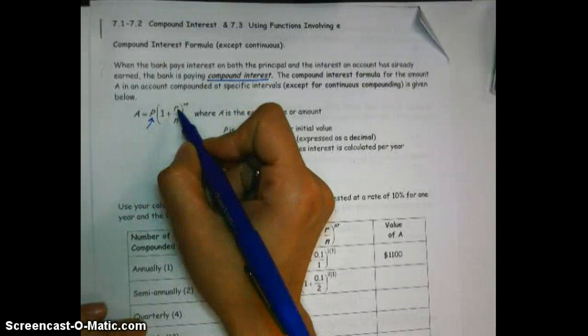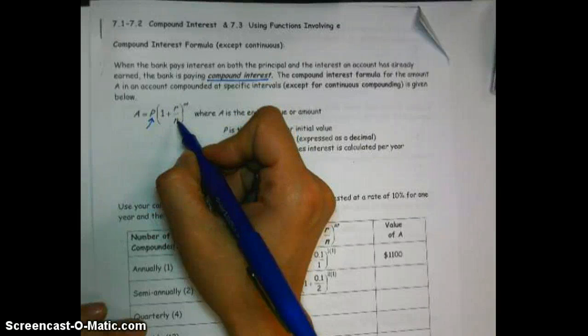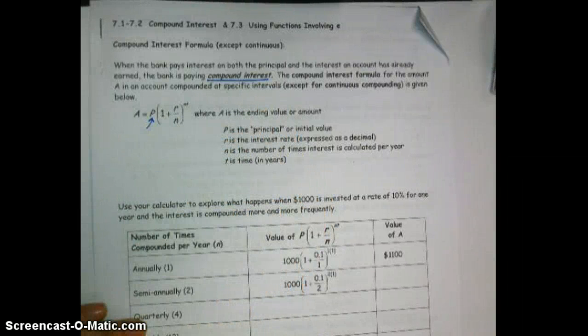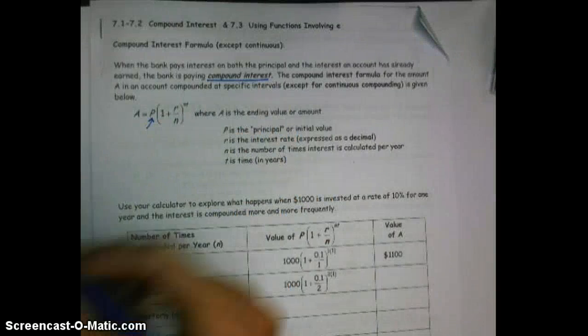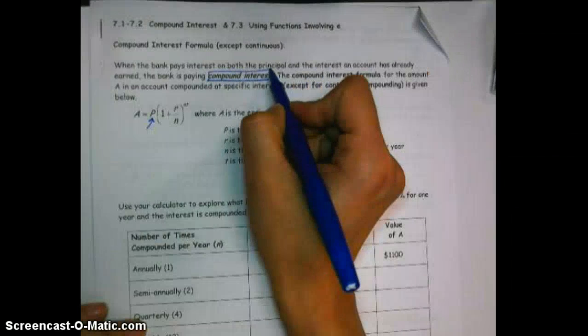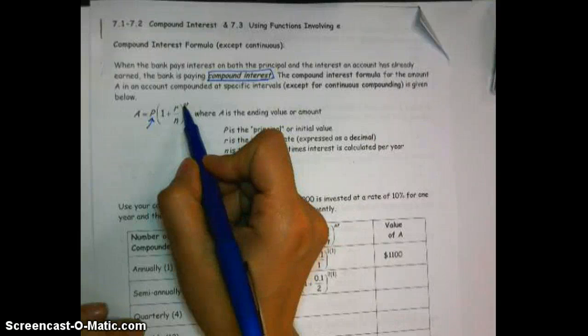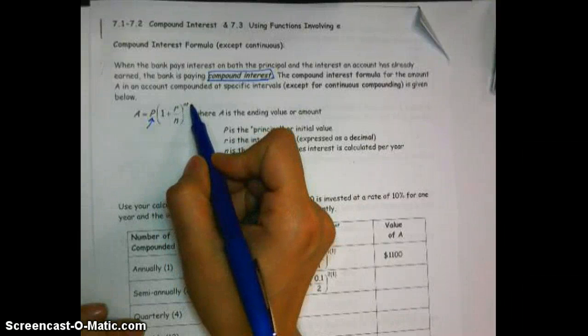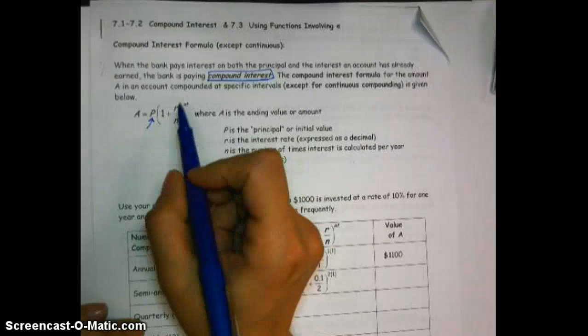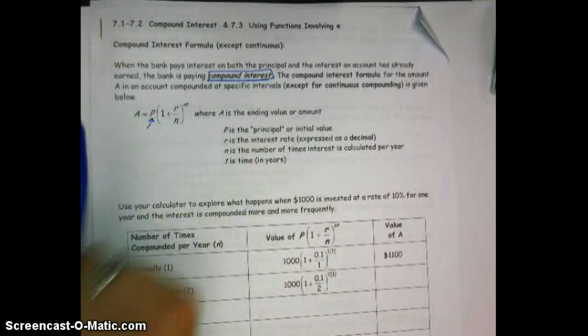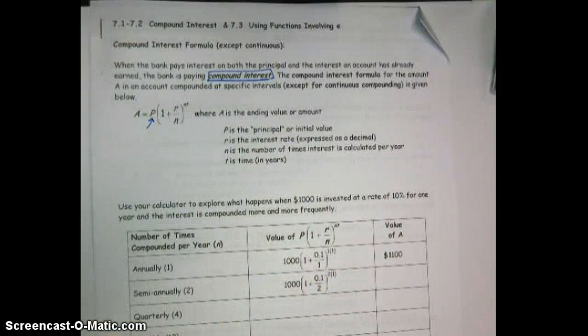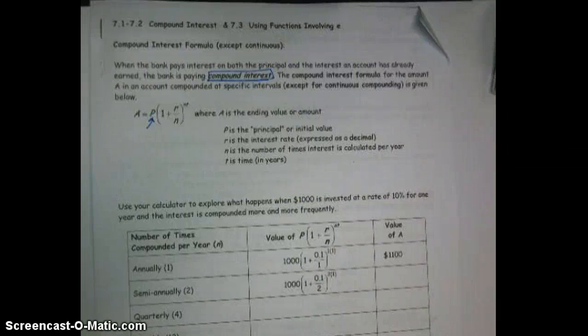This time we have to separate the rate and divide by the number of times that we're going to be calculating the interest, in other words called compounding the interest. And then we're going to raise it to the number of times we're going to compound over the total number of years. So we've had to alter our formula to take into account that we're not just jumping from one year to another year without any time in between.